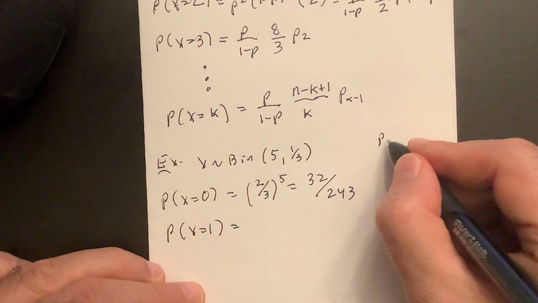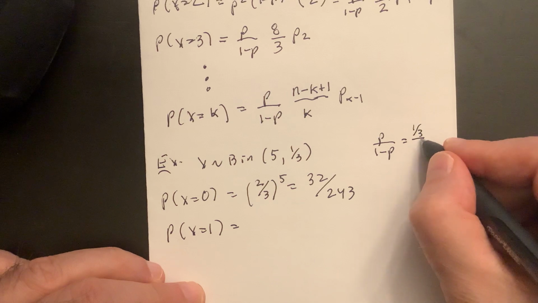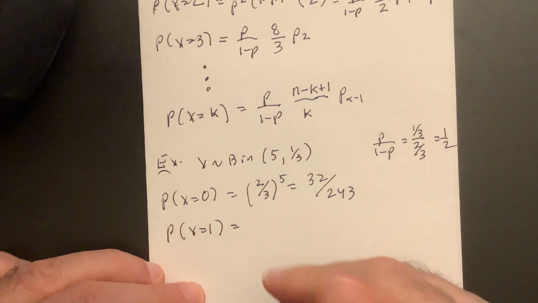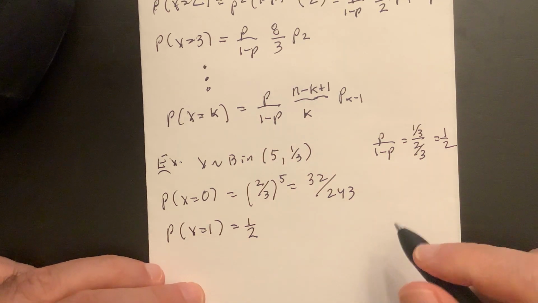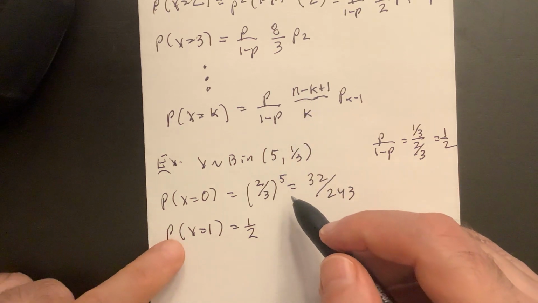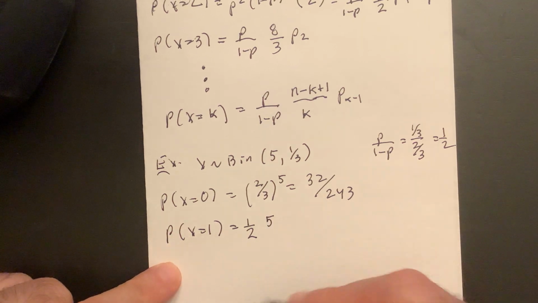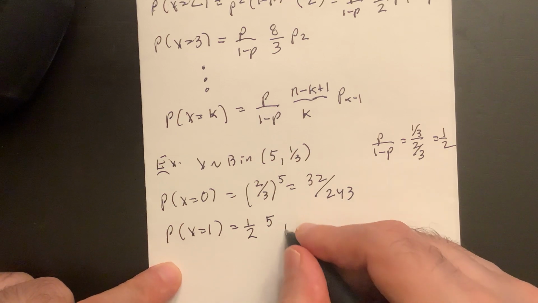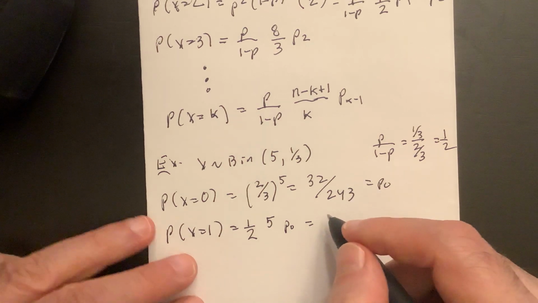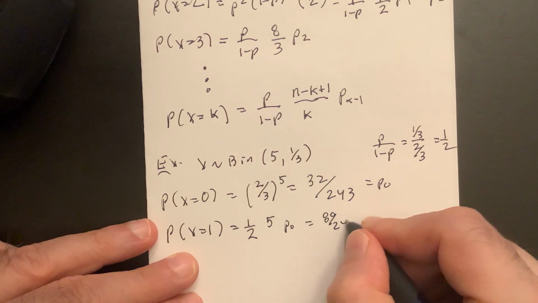So probability x equals 1 is just equal to p over 1 minus p. You can do that ahead of time. p over 1 minus p is 1/3 over 2/3, which equals 1/2. So I get this factor of 1/2. And now I come down to 5 minus 1 plus 1, so that's 5 over 1. And here I have the previous one, right? So p0. So this is equal to 5/2 of whatever was up here. So I get 80 over 243.